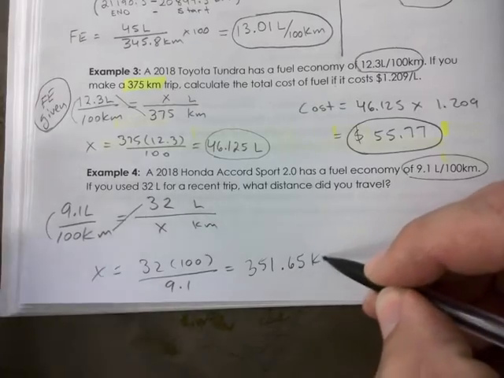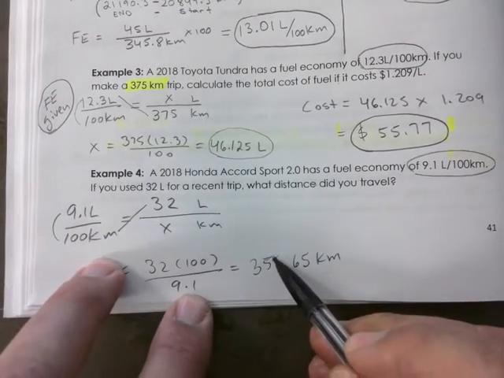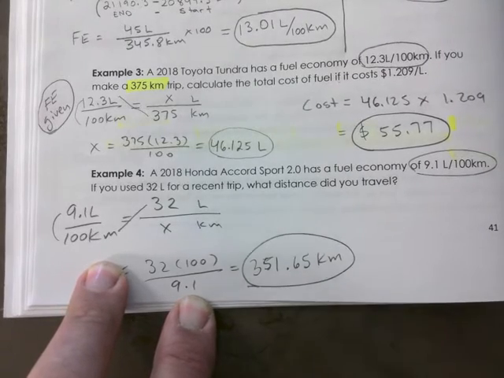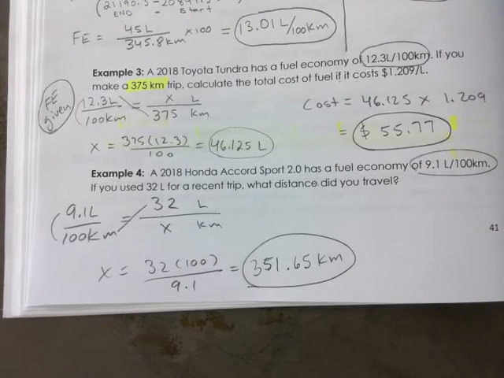351.65 kilometers. I will round this to 2 decimals because it doesn't end, right? It just keeps going. So that's the distance traveled with 32 liters. Okay.